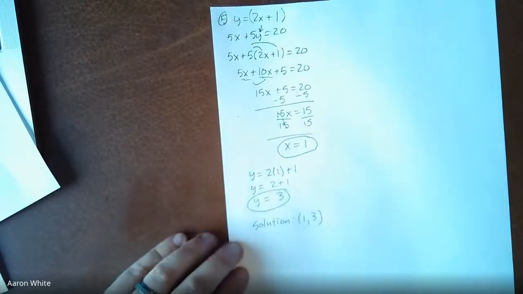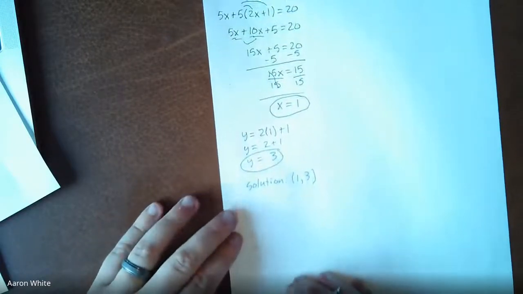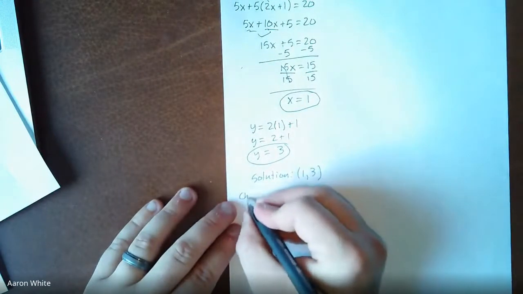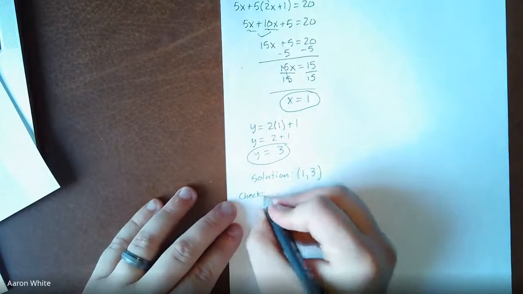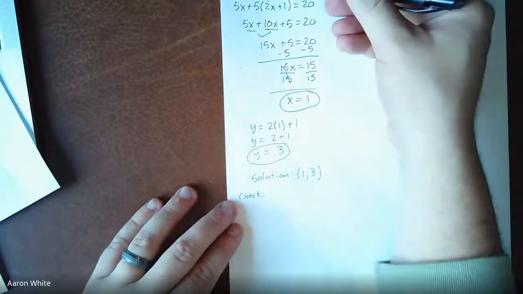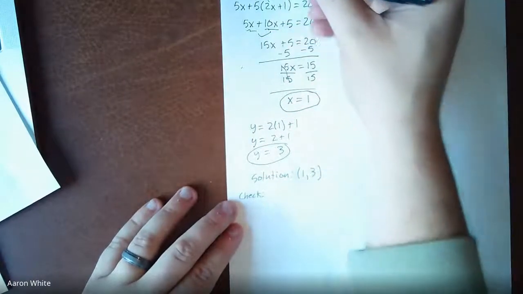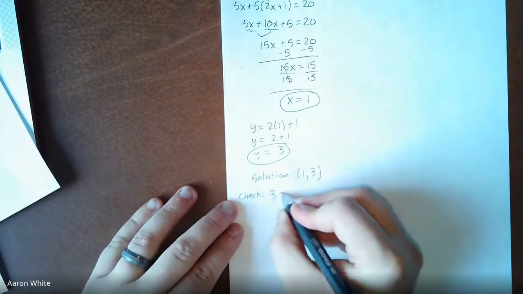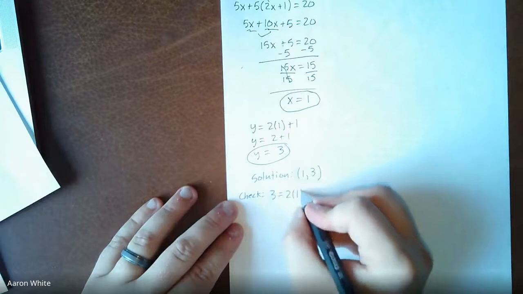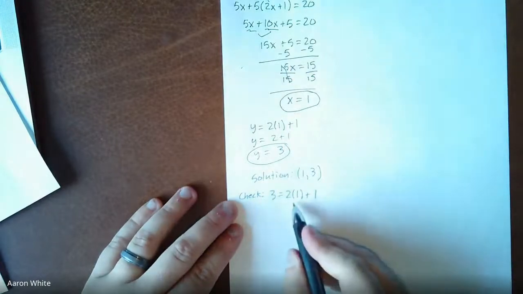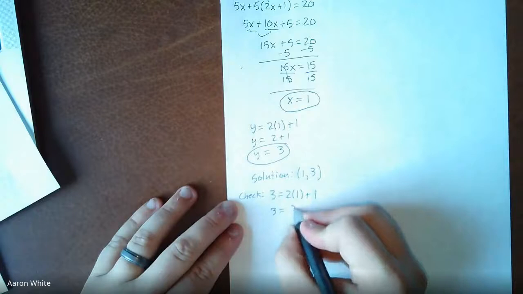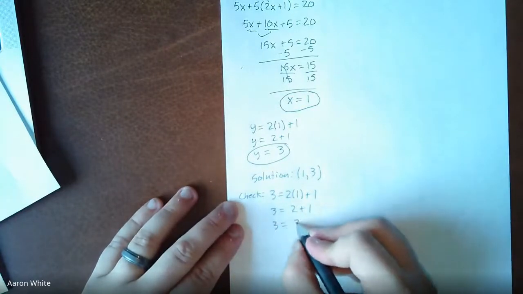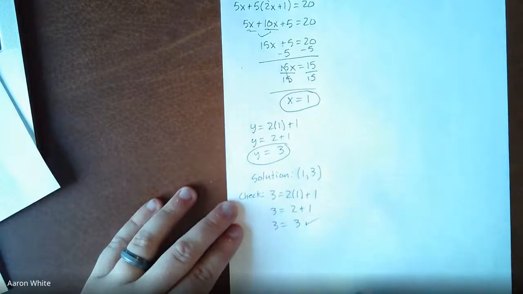And again, I'm going to suggest that you go through and check this as well. I would always check your solutions to these problems. So for our check, we're going to take the first equation. We know that our value for y was 3, so we'll plug in a 3 into our original equation. So we have 3 equals 2 times 1 plus 1. 2 times 1 is 2, so we have 2 plus 1 on the right side, and 2 plus 1 is 3, so we have 3 equals 3. So that one checks out.